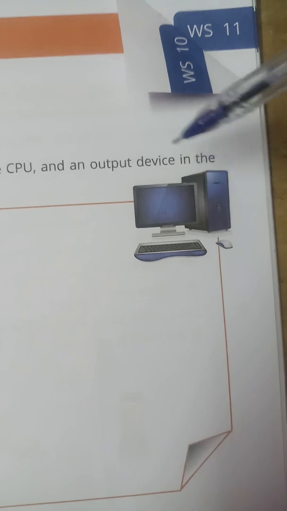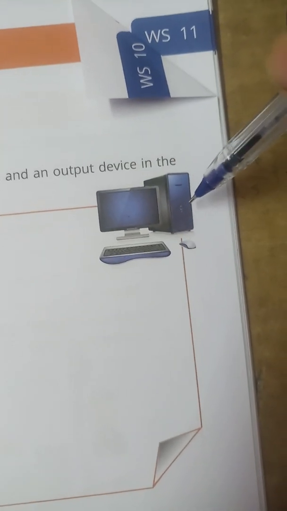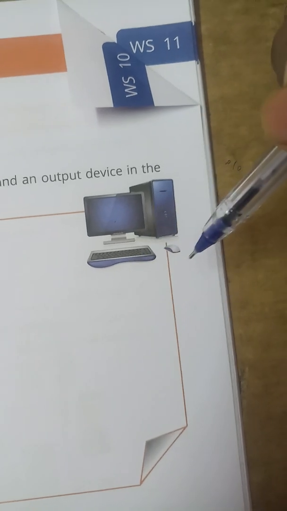Okay, children. First of all, have you all seen the computer? Yes, this is the computer. This is the monitor, this is the CPU, this is the keyboard and this is the mouse. Okay.